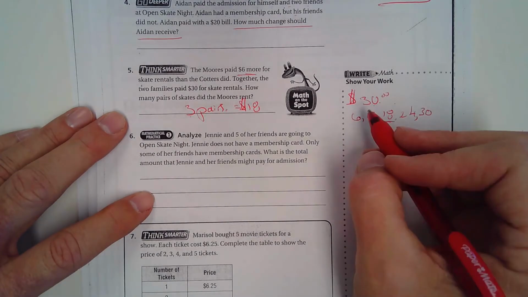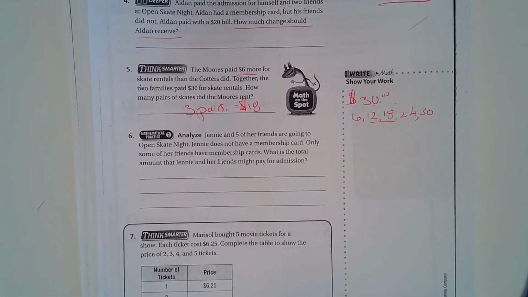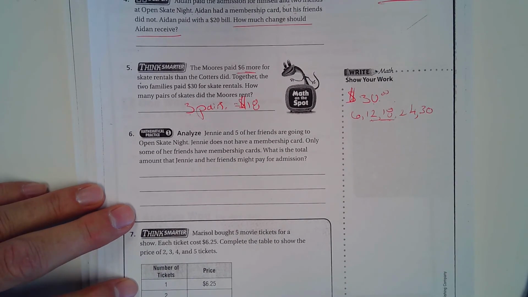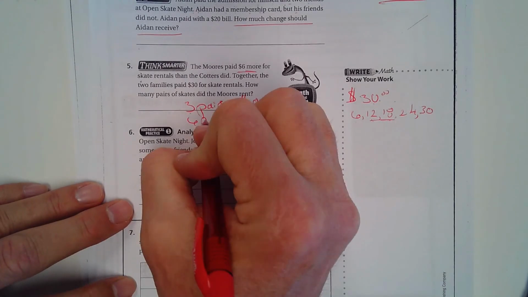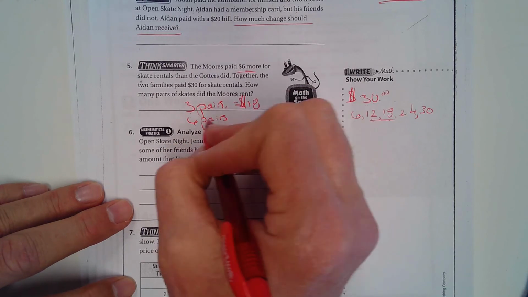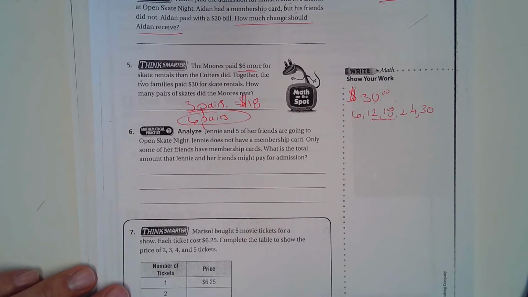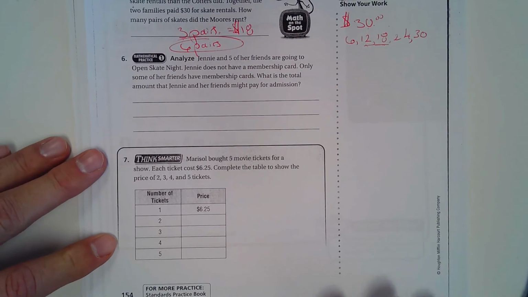Actually, we don't know that it's in increments of 6. Wait. What does the book say here? Six pairs of skates. That doesn't make sense to me. Well, I don't know. Maybe it's because I'm tired at the end of the day. The book says 6 pairs. What am I not thinking about properly? I'm not sure. I'll come back to that one. Maybe it's the fact that I'm getting sick. I don't know. Let's go to 6 here.